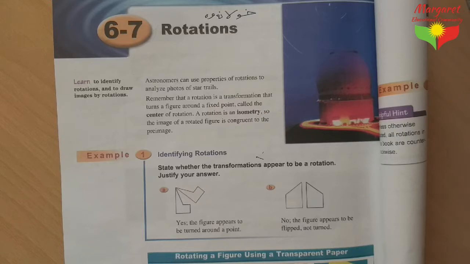For example, we have some vertices and how to find the rotation in the coordinate plane.